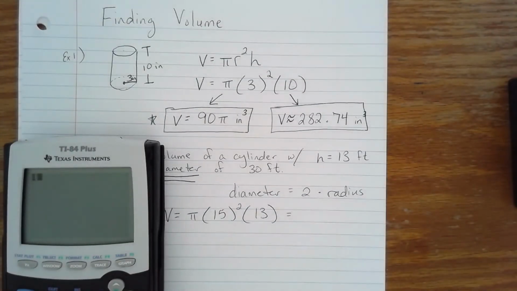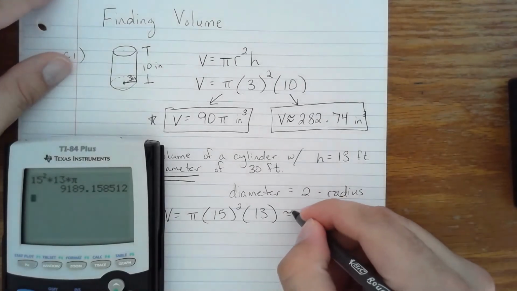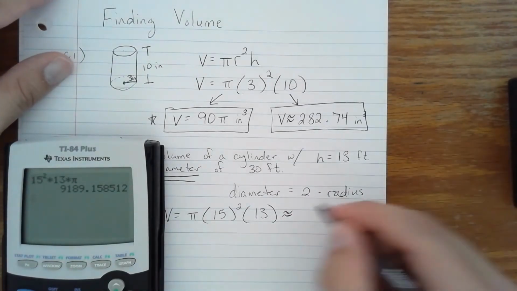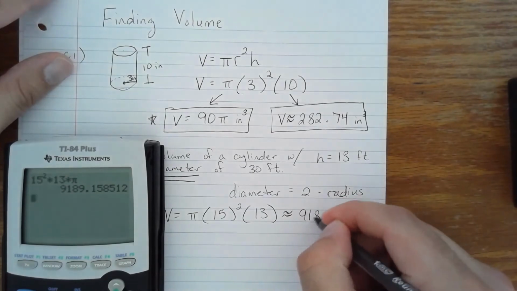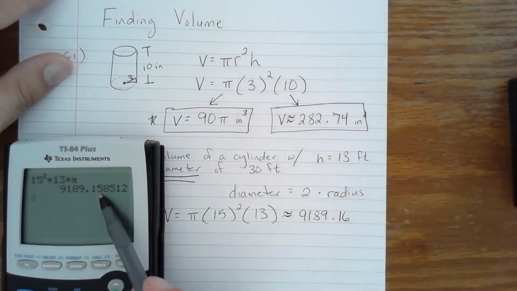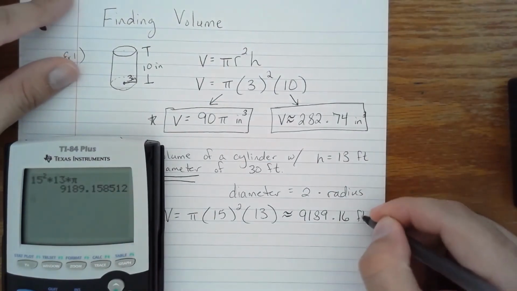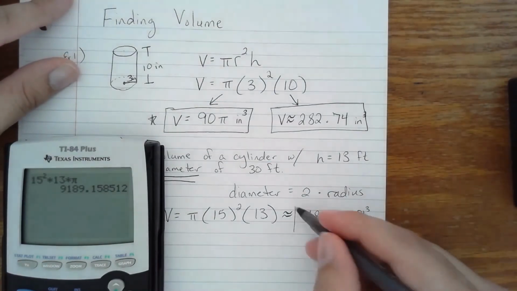We have 15 squared times 13 times pi, and I'm going to go ahead and just do a rounded value here. So let's put an approximate instead of an equal sign. We're seeing 9,189.16. Now notice the 5 this time is being bumped up to a 6 because my 8 is larger than 5, or greater than or equal to 5. And this would be cubic feet, so I need to put that little indicator there as well.